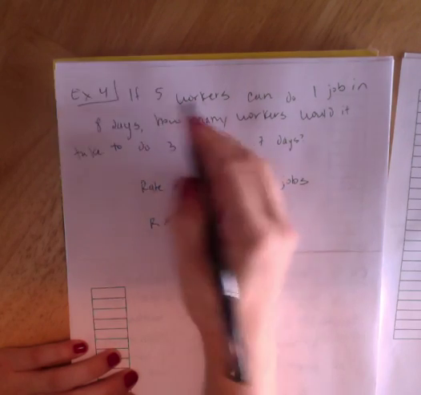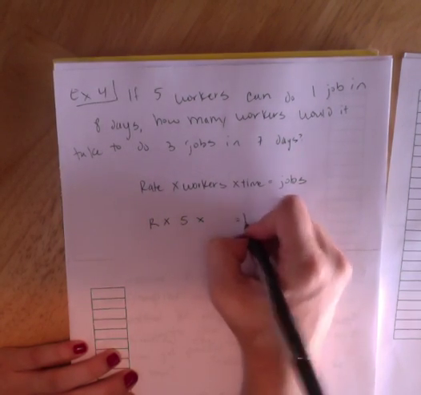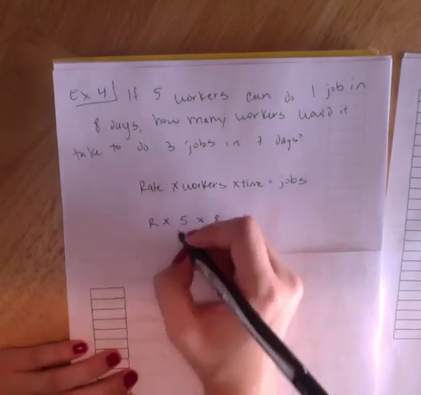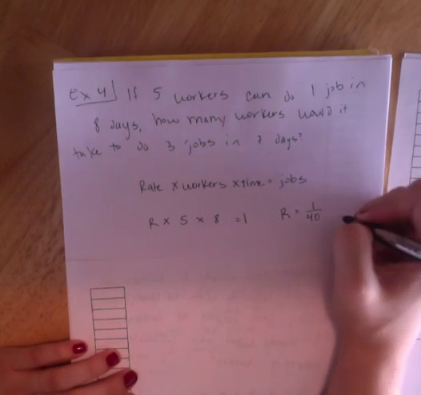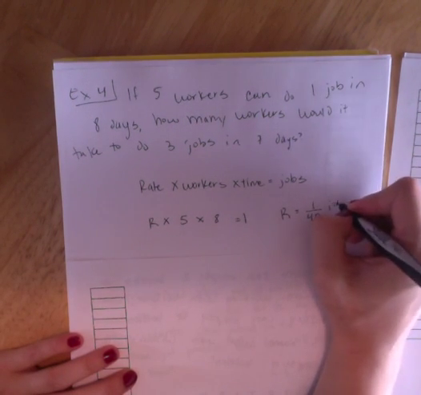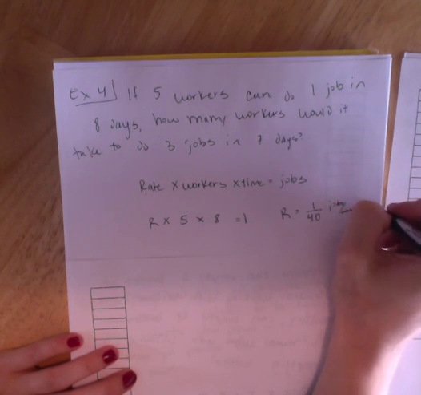So rate times, I have 5 workers, they can do 1 job and it takes them 8 days. So my initial rate is 1 over 40, which is jobs per worker-days.